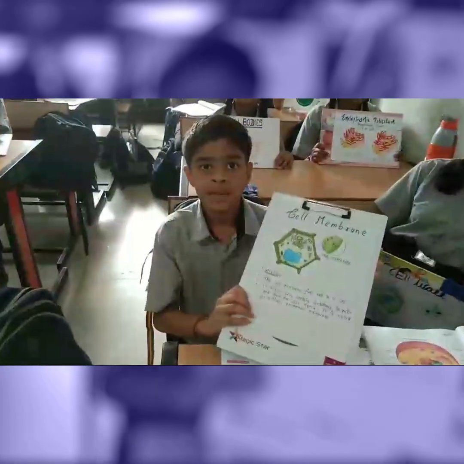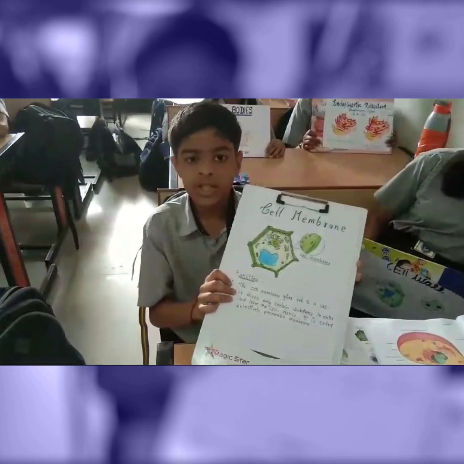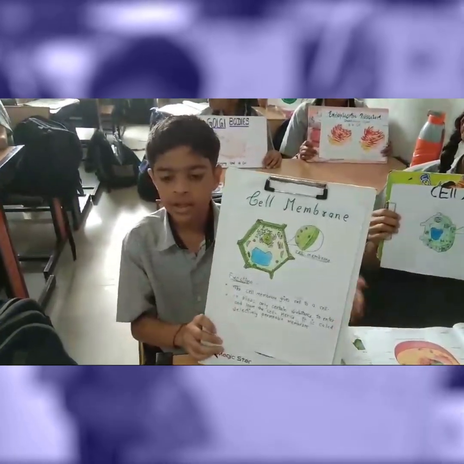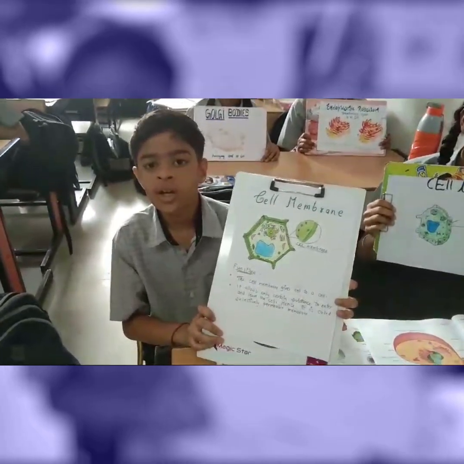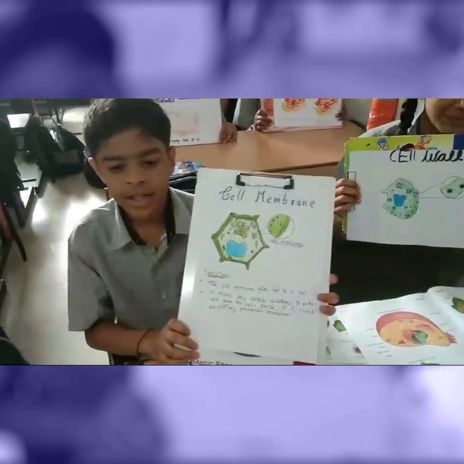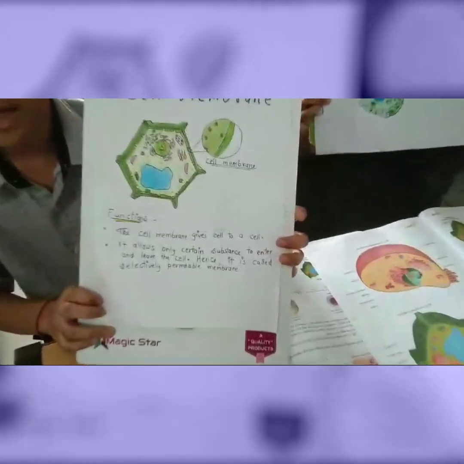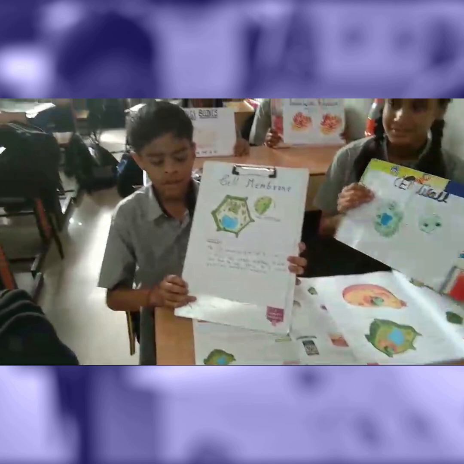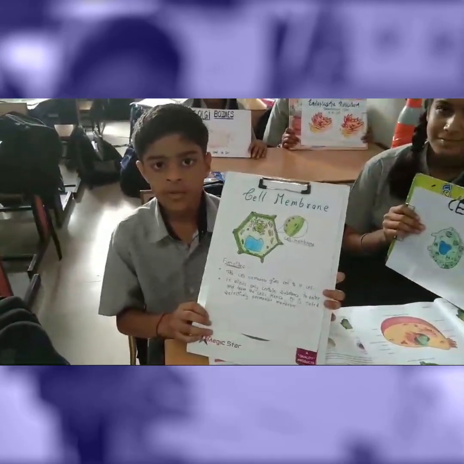Ma'am, I am cell membrane. It gives shape to the cell. It allows only certain substances to enter or leave the cell. Hence, it is called selectively permeable membrane. It is porous and flexible in nature, and it is called the outer covering of the cell. Thank you.